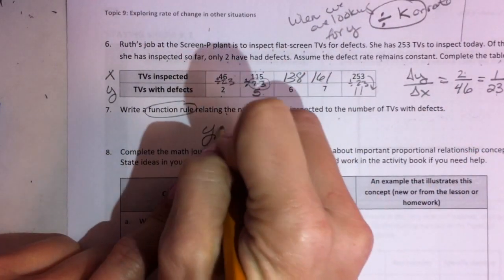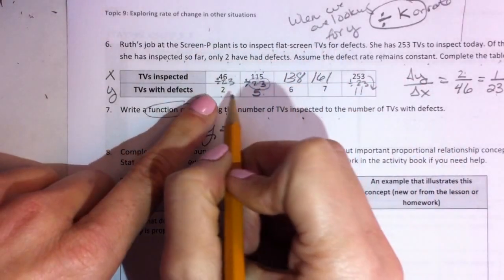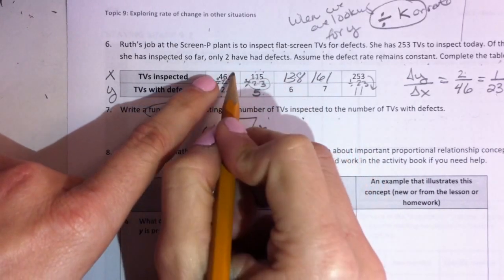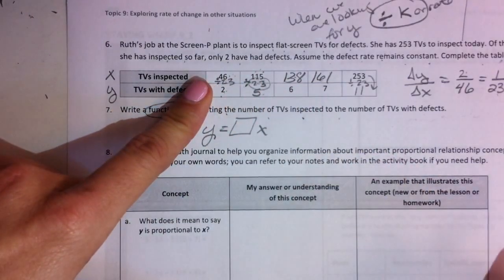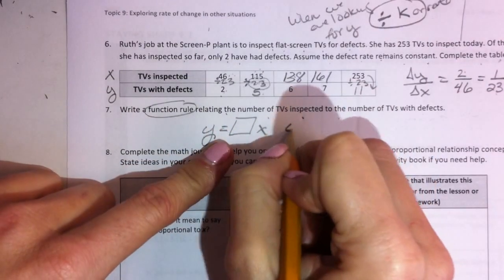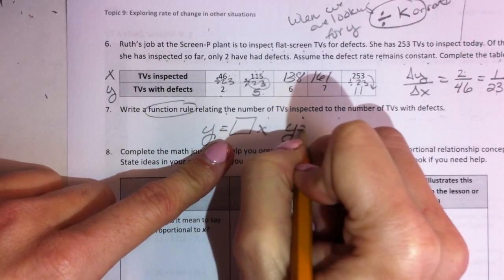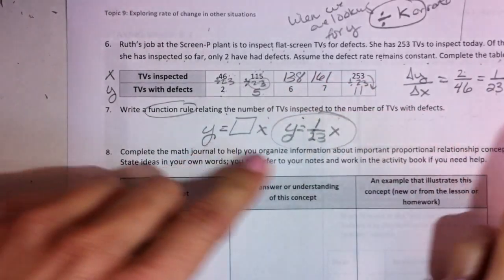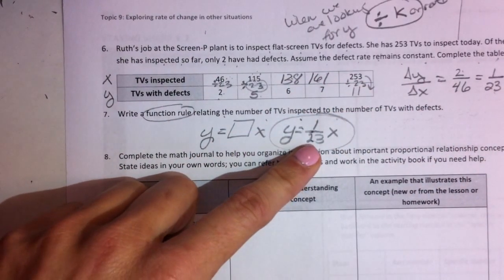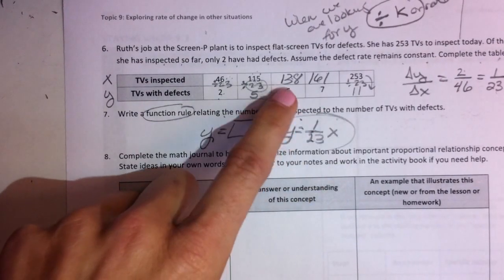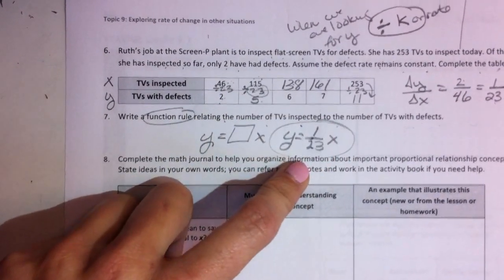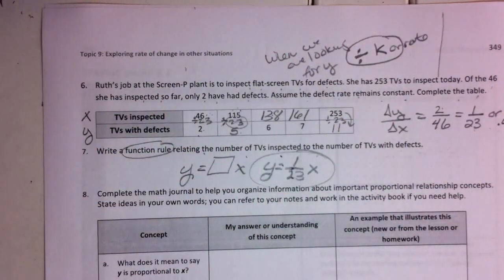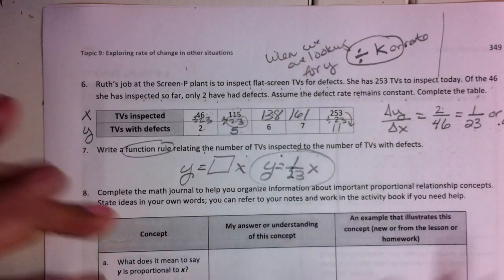Write a function rule relating the number of TVs inspected to the number of TVs with defects. So remember, it's always y equals some number x. So to get y, we have to take the x and divide it by 23. So we can't actually do this, so we can do y equals 1/23 x. 1/23 times x is the same thing as x divided by 23. Now that's a little new, so take a moment before you start the second one and really let that sink in, or maybe listen to it again.